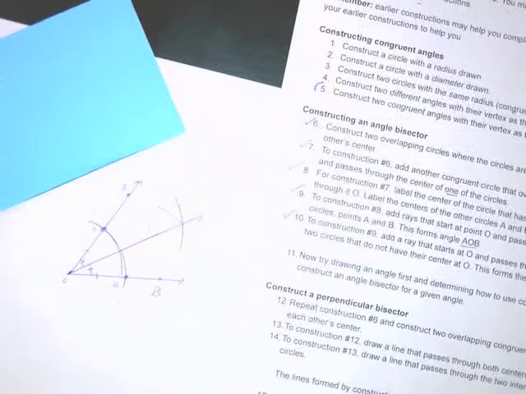I'm going to suggest that you practice the steps for bisecting a given angle on your own for a little while. And then if you need help on steps 12, 13, 14, 15, and 16, you can resume this video.